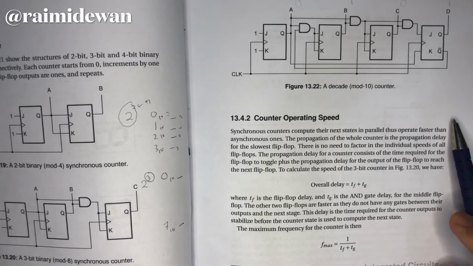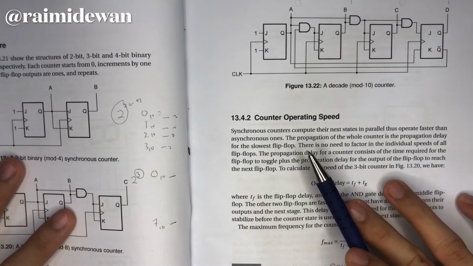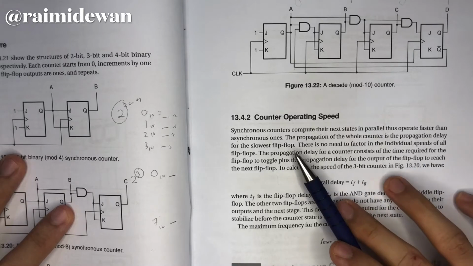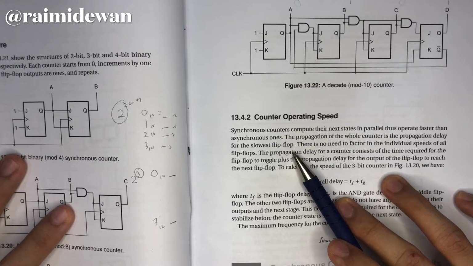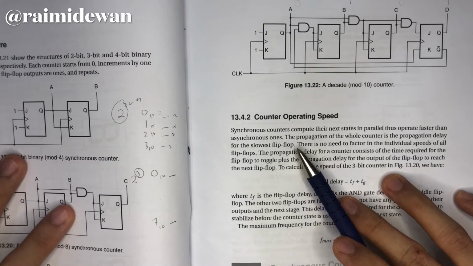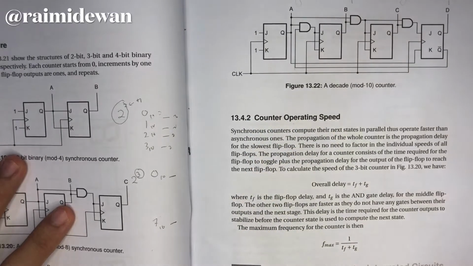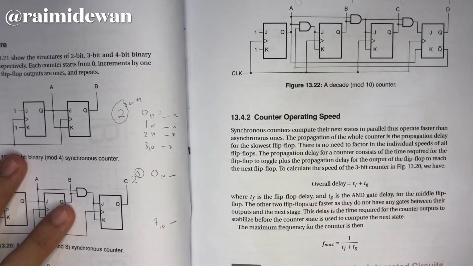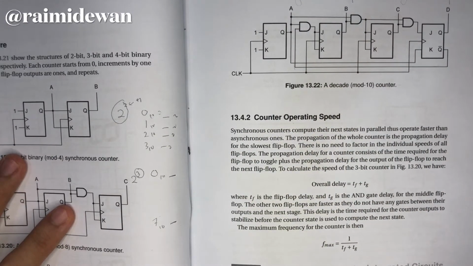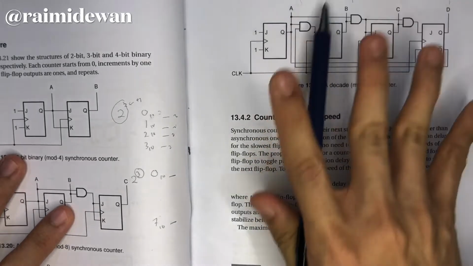That's why we call it synchronous, okay. Thus it operates faster than asynchronous, of course. The propagation of the whole counter is the propagation delay for the slowest flip-flop, okay. So we just count the longest propagation, the propagation of the whole counter, for the slowest one. Since each of them runs in parallel, meaning all of them run at the same time, okay. Not the same as asynchronous, because they run in parallel in this synchronous.